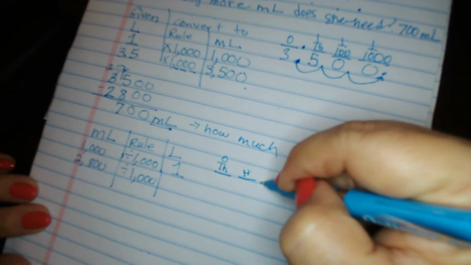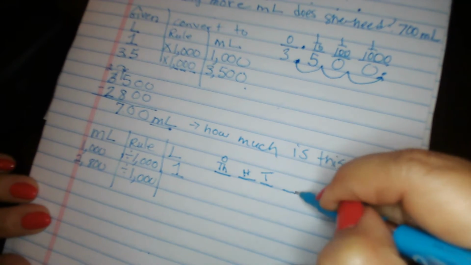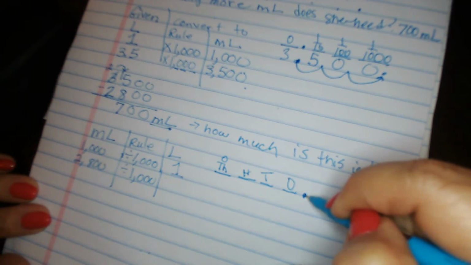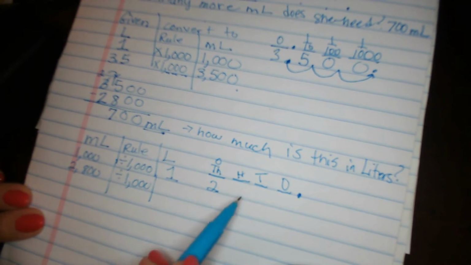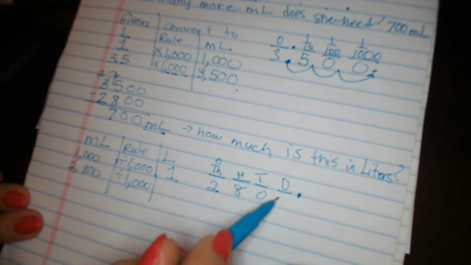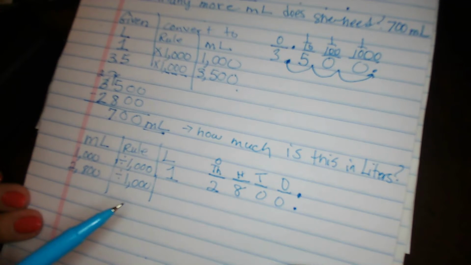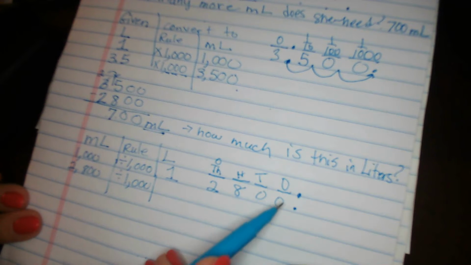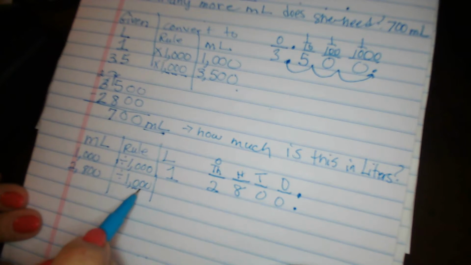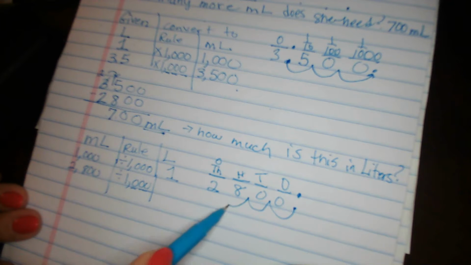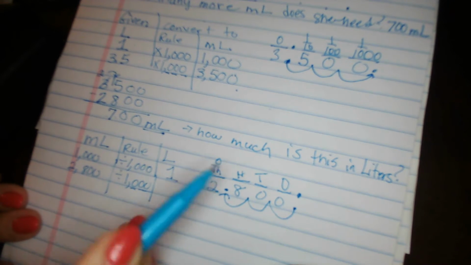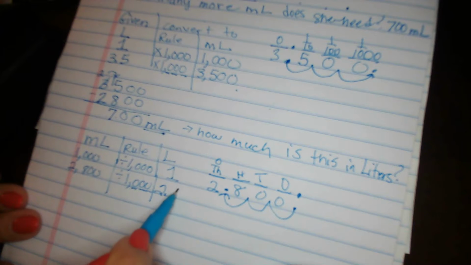This is 100, 10, 1, and my decimal. So this is 2,800, and then my decimal. I'm going to move my decimal point to the left 1, 2, 3 times. So the answer is going to be 2 and 8/10 liters.